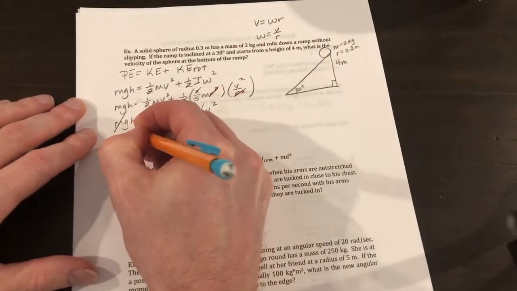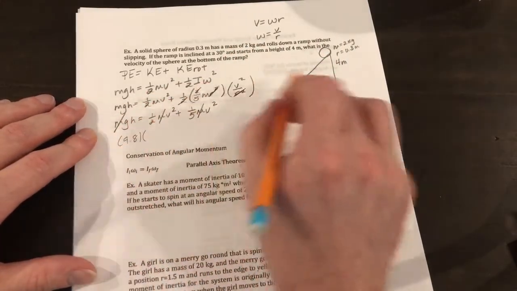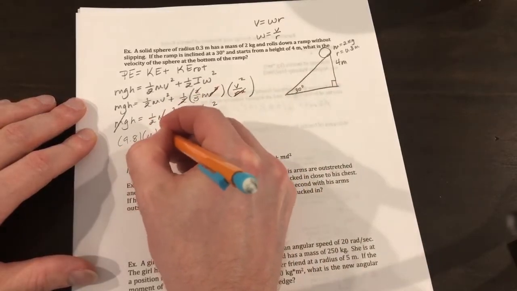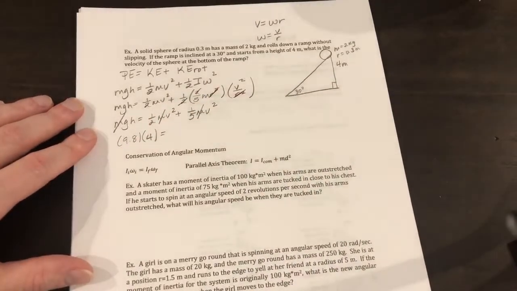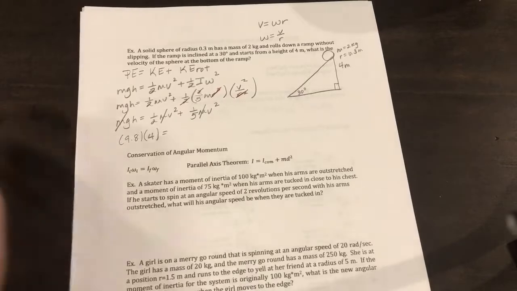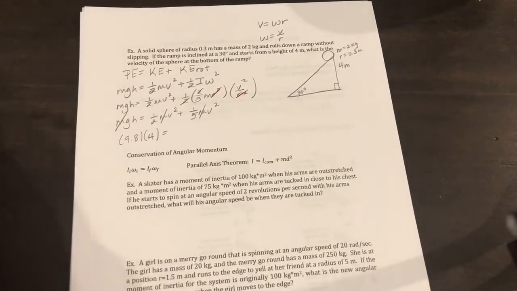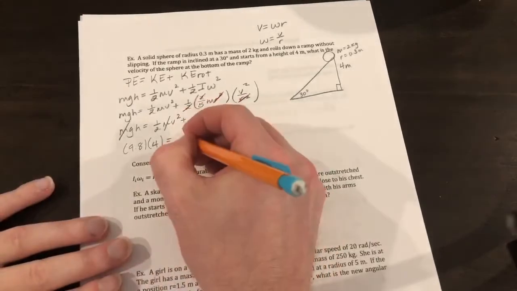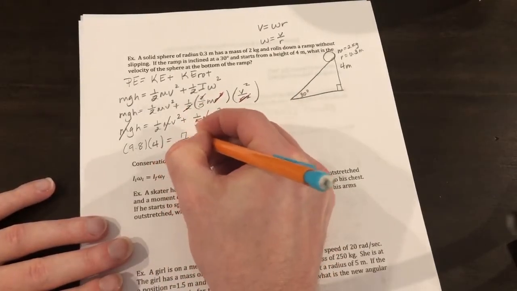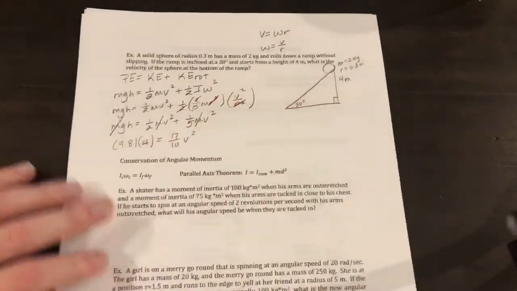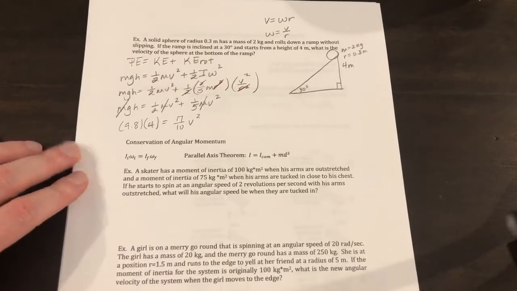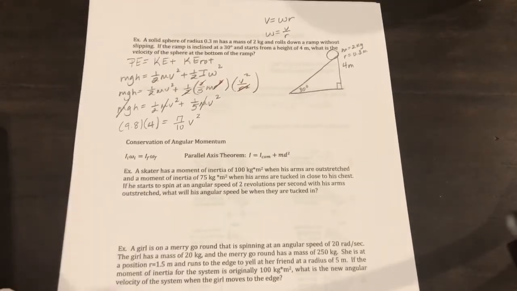We plug in our height of 4. 1/2 plus 1/5 is 7/10, I believe. Yeah, 7/10 v squared, and I can solve for v from there. So 9.8 times 4, and we're going to divide by 7/10, using parentheses.